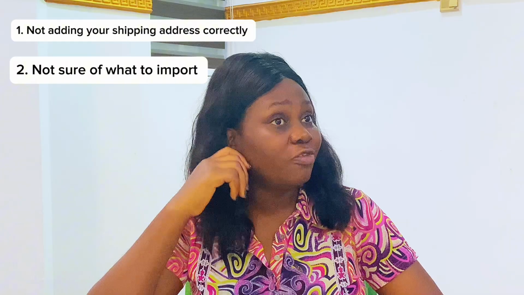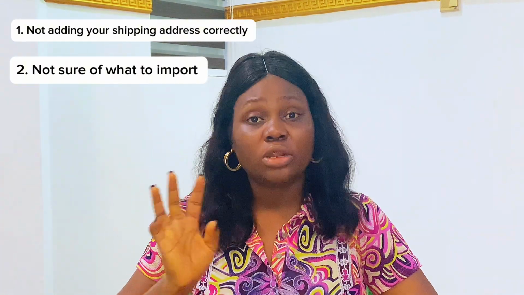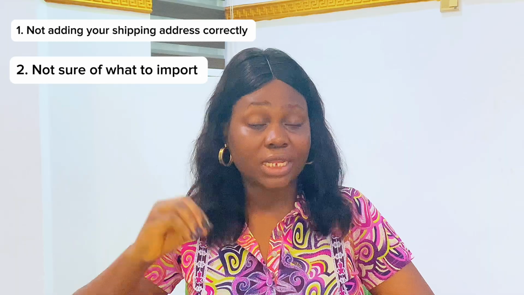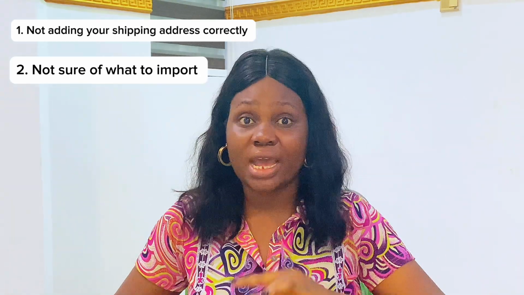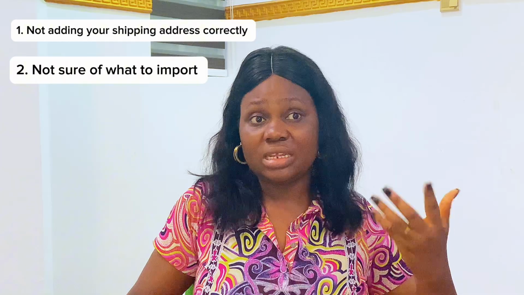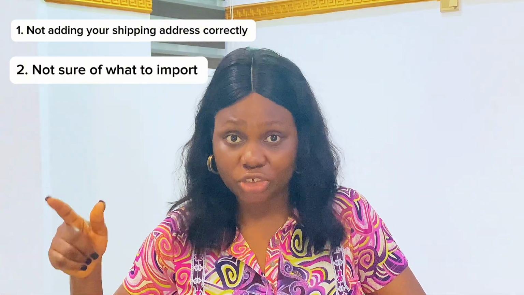Don't make the mistake of importing because Mr. A is importing this item, and now you feel you can also import that particular type of item, or maybe because your coach, the importation coach that you learned from, is importing this thing, is selling this thing. Now you also want to do the same thing that your coach is doing.